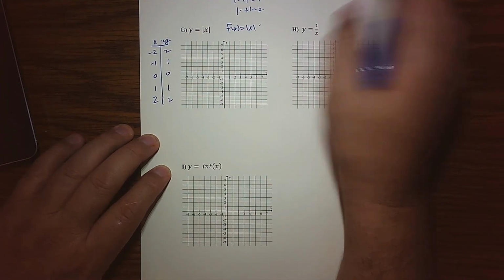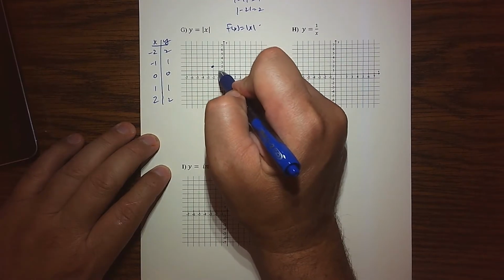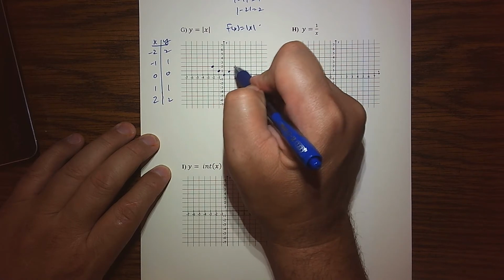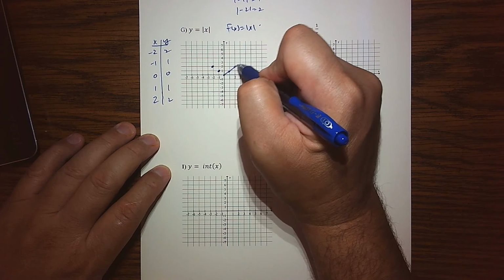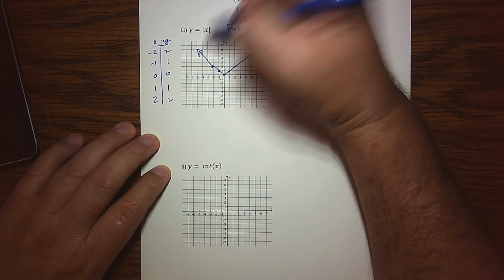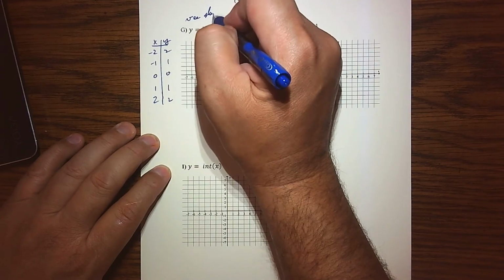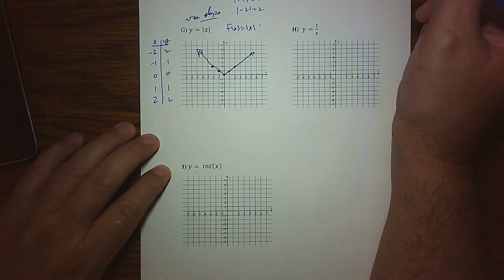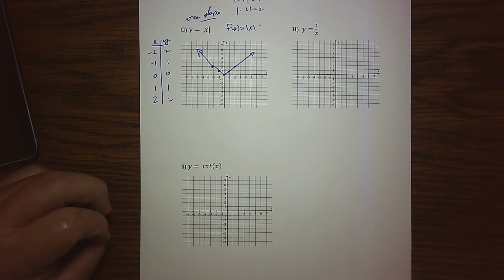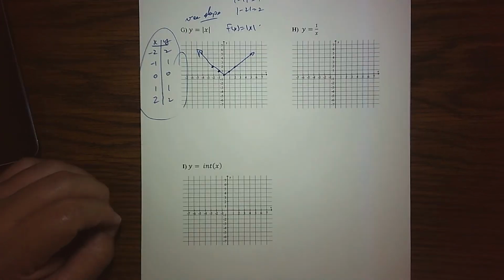There are many more points. We can point plot them, but let's plot the ones we have. So we have (-2, 2), (-1, 1), (0, 0), (1, 1), and (2, 2). So essentially, we behave like a line in that direction, and we behave like a line in that direction, and what you have is that natural V shape of an absolute value graph. So that's a classic condition of an absolute value graph. It has some sort of V shape, and there's a basic absolute value graph, with some basic points on it.